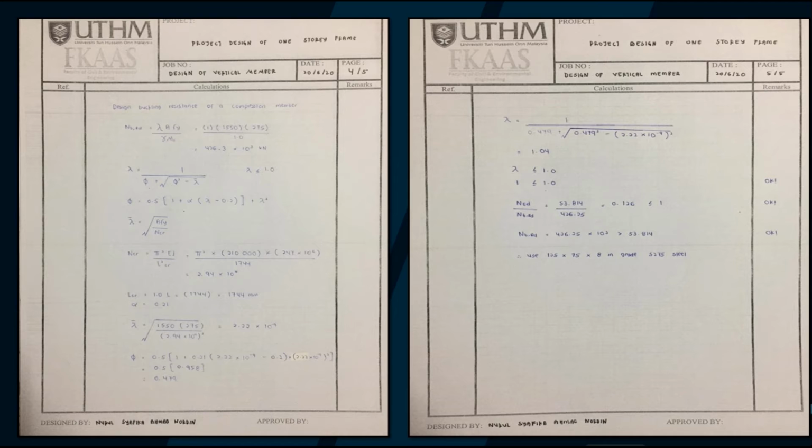After that, we get the value, which is 0.479.